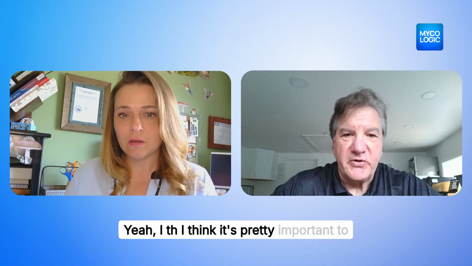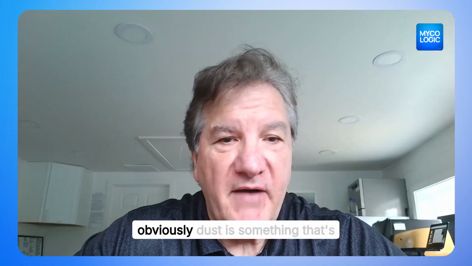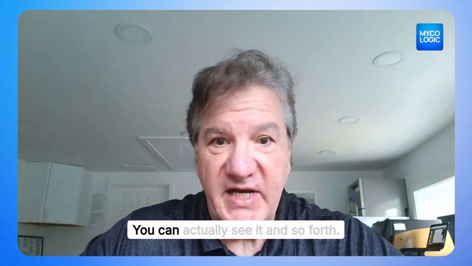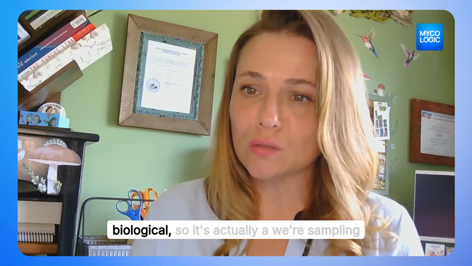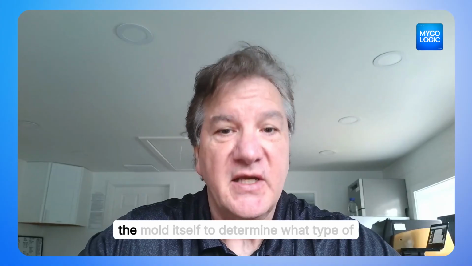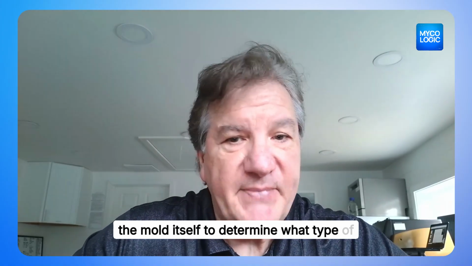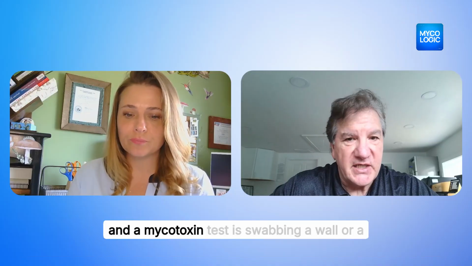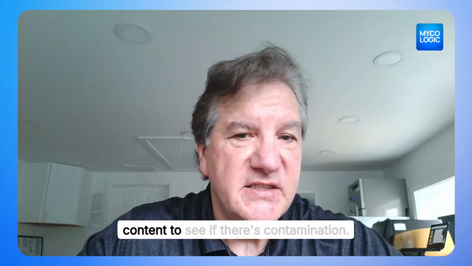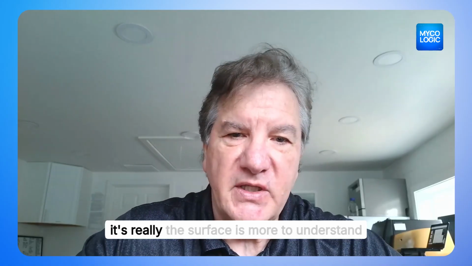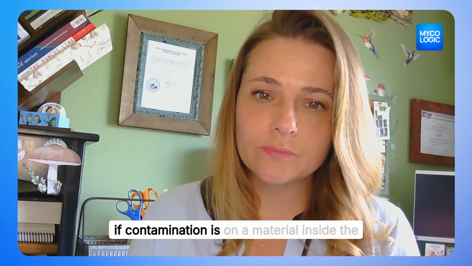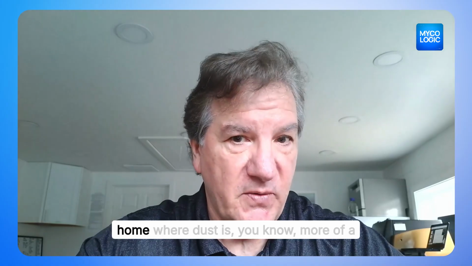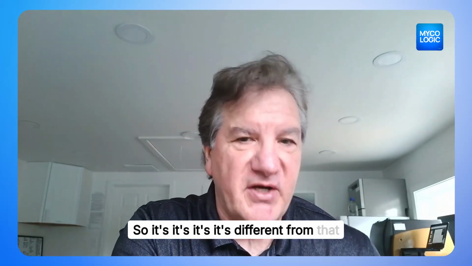Yeah, I think it's pretty important to understand the difference. Obviously, dust is something that's accumulated over time. You can actually see it and so forth. But when we do a surface sample, we're maybe doing a tape lift sample for biological, so we're sampling the mold itself to determine what type of mold it is. And a mycotoxin test is swabbing a wall or a content to see if there's contamination. So the surface is more to understand if contamination is on a material inside the home, where dust is more of a historical sample. So it's different from that perspective.